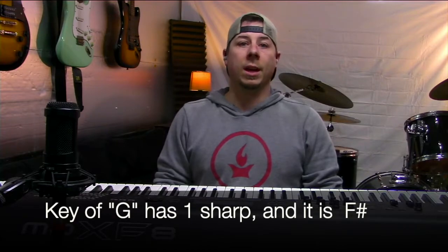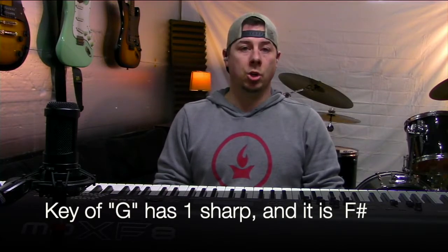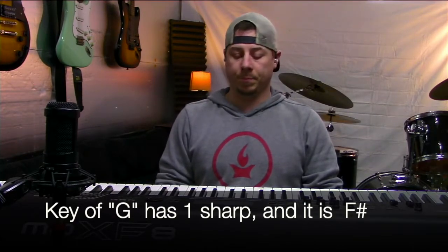So now that we've identified the notes that are in the key of G, we will now give each note a number starting with G all the way up to F sharp. We will count numerically up until we reach F sharp. Just so you know, the key of G has one sharp, and that's F sharp.